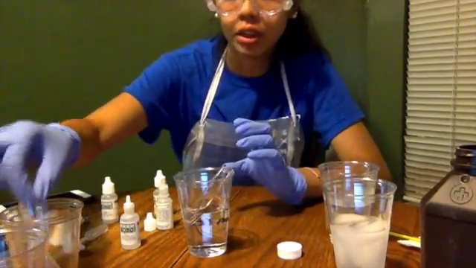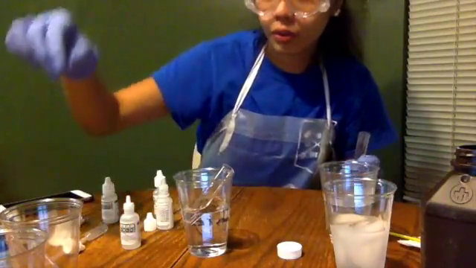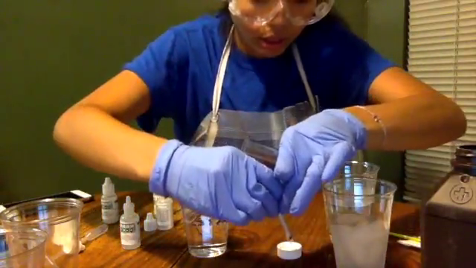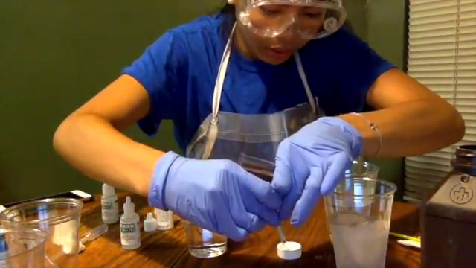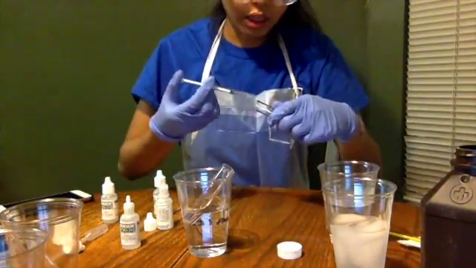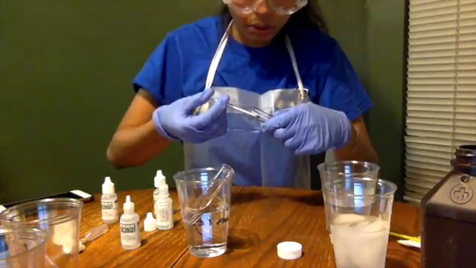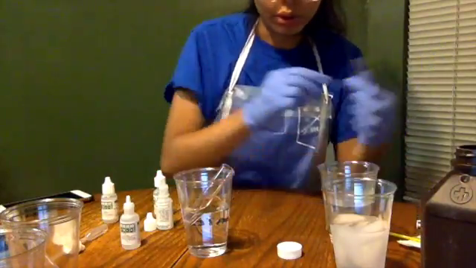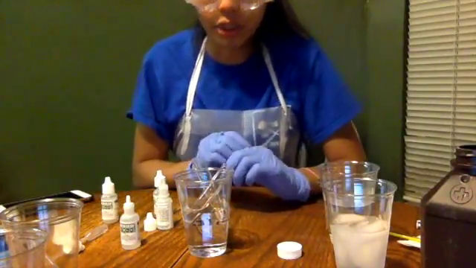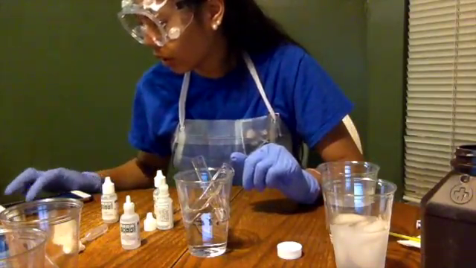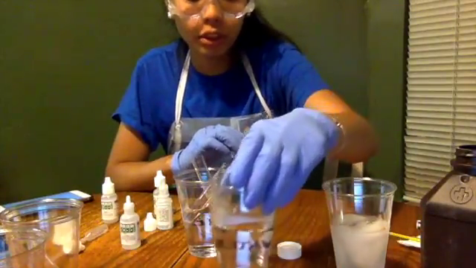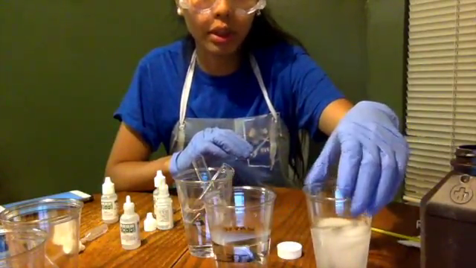Then we're going to add to another test tube 4.4 milliliters of hydrogen peroxide. There we go. So we're going to add it in these test tubes. Then we're also going to add it to the water. And we're going to let it sit here for 5 minutes, and we're going to time it. And then we're going to repeat the same process with the hot water and the ice bath water.